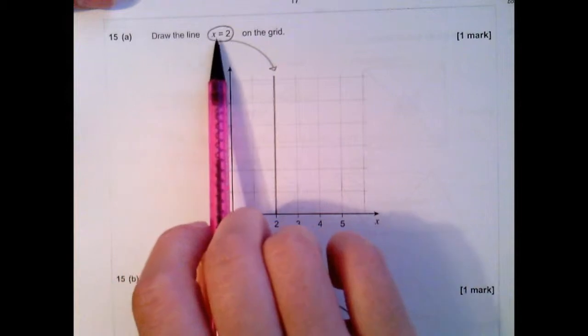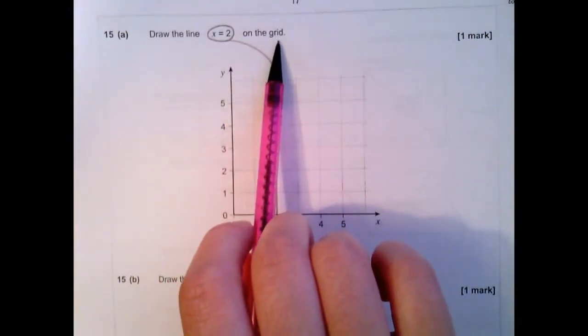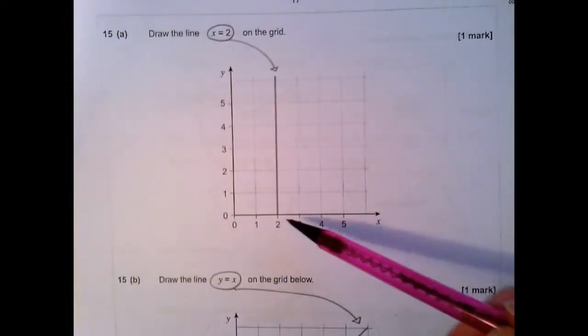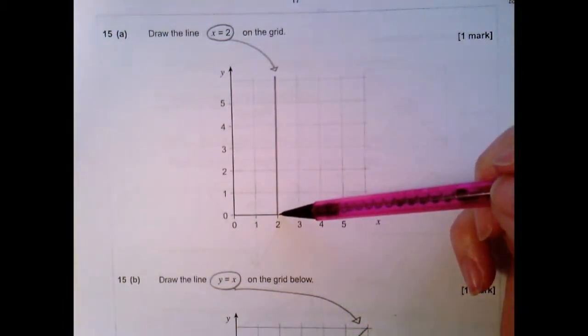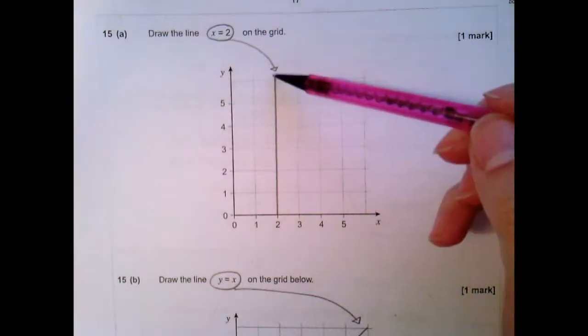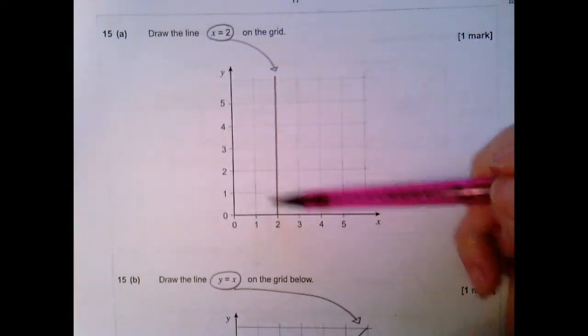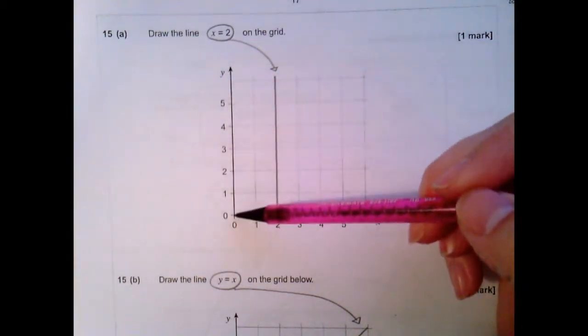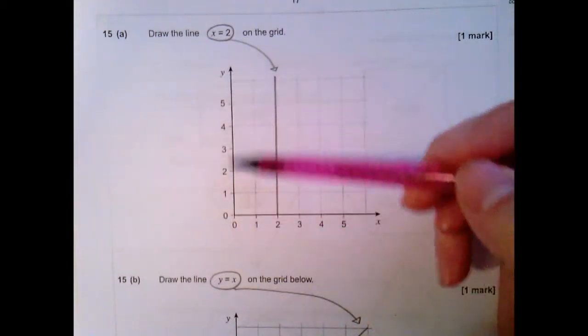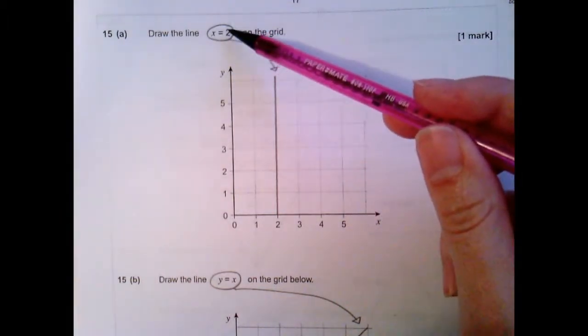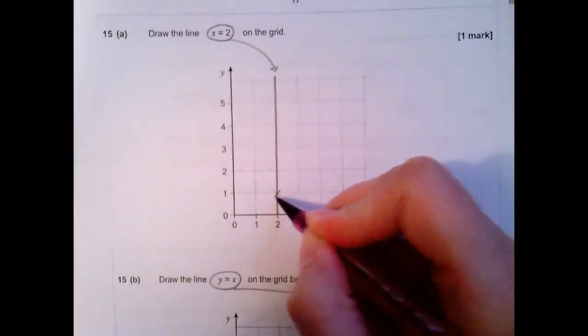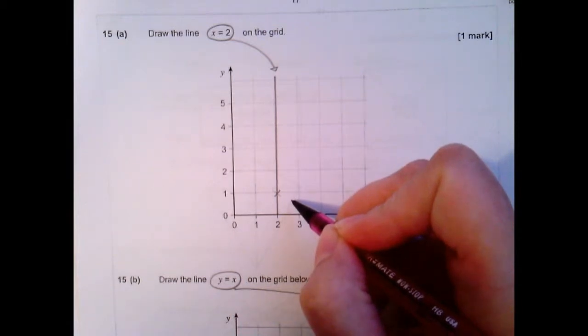15a, just draw the line x equals 2 on the grid. So you go to x, you go to 2, and you draw a line going up through that. Most people think that that line is called y equals 2 because it's sitting up the same way as your y-axis. But it's not actually going anywhere near your y-axis, it's not even touching it. The one that it's touching is the x-axis, and it's called x equals 2 because all of the points on the line have an x coordinate of 2.